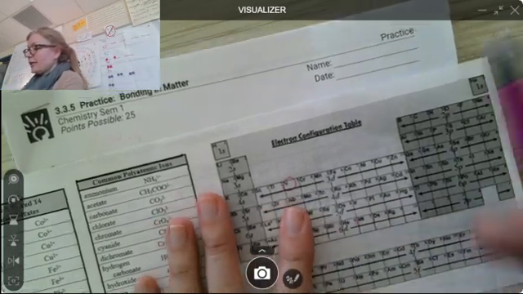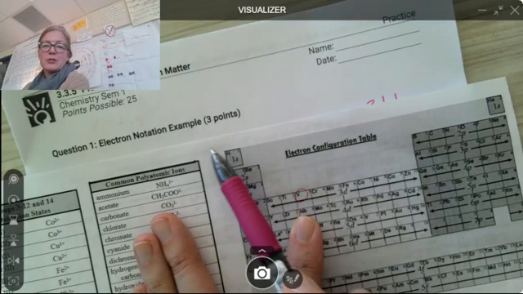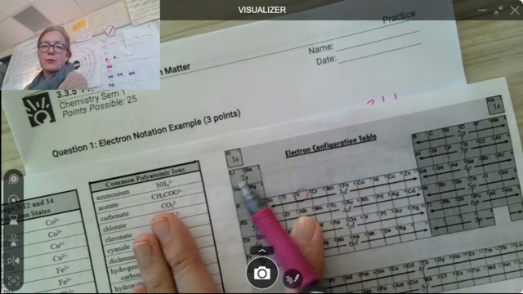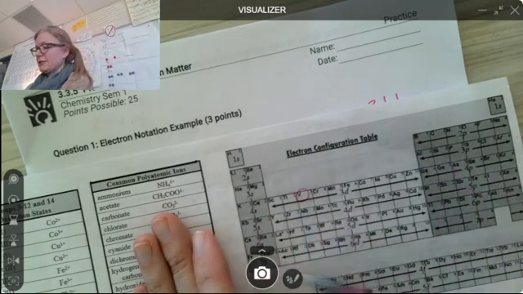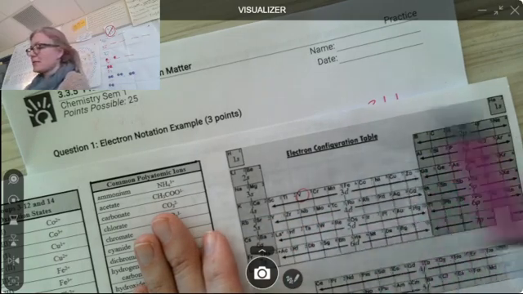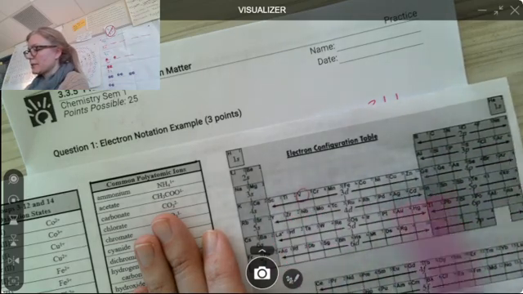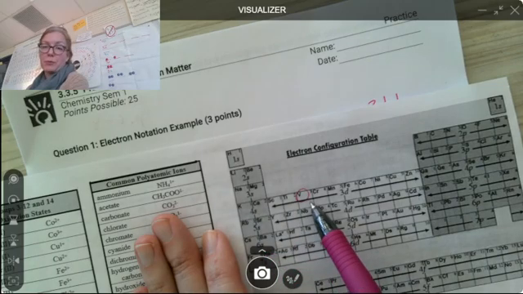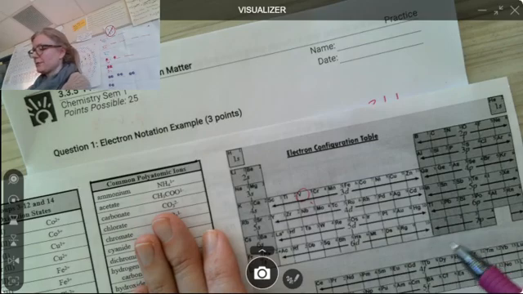Vanadium has 23 electrons because its atomic number is 23. So you can just count your way over up to the number 23 and figure out the electron configuration. So that's why I put this here. This is an easy way you can go, okay, 1s2, 2s2, 2p6, 3s2, 3p6, 4s2, 3d3. So whatever element you're looking for, just trace your way up to it.